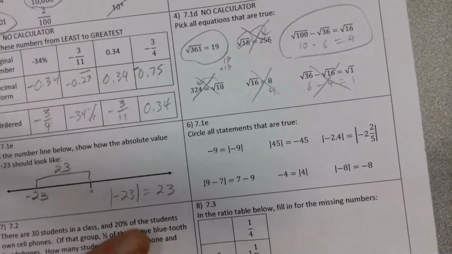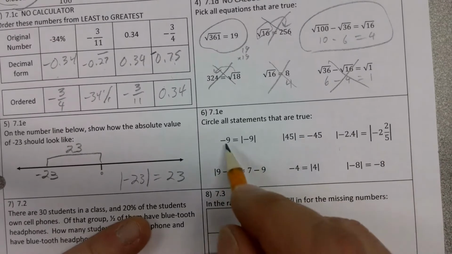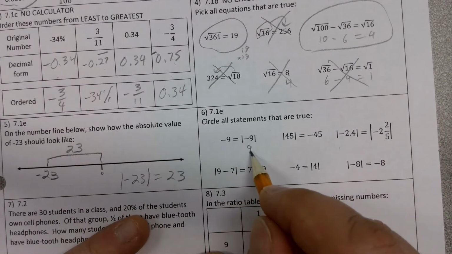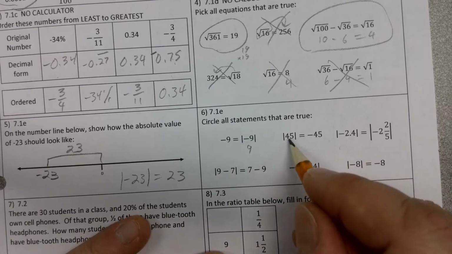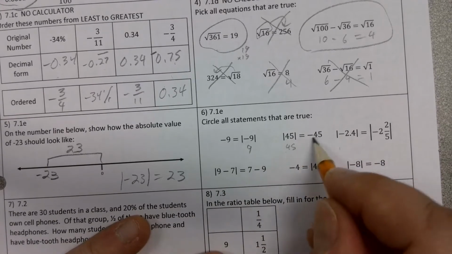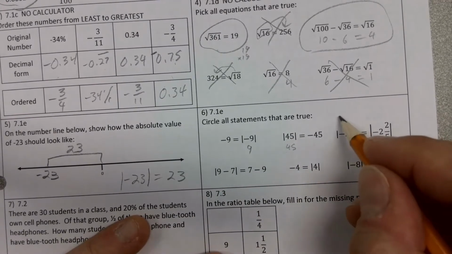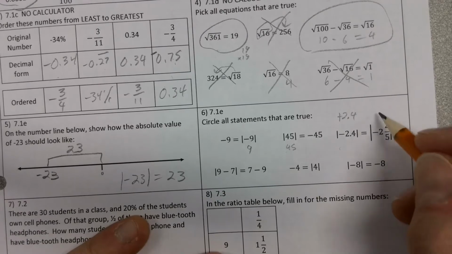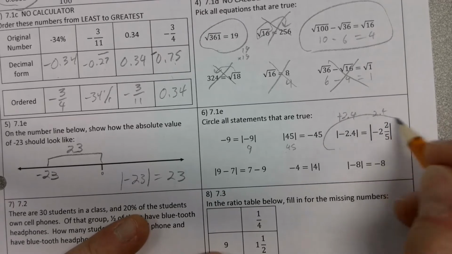All right, moving on. So negative 9 is equal to the absolute value of negative 9. This would become positive 9. They're not equal. This would come out positive. They're not equal. This is negative 2. This comes out positive 2.4. And this is also 0.4, and it would come out positive. They are equal.